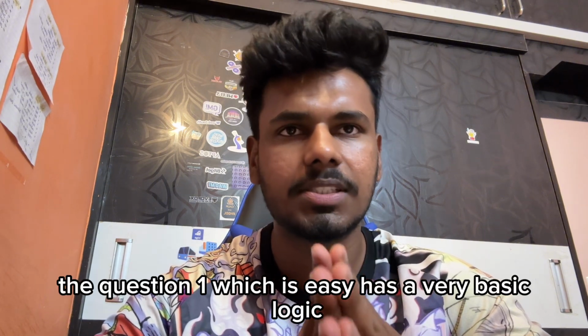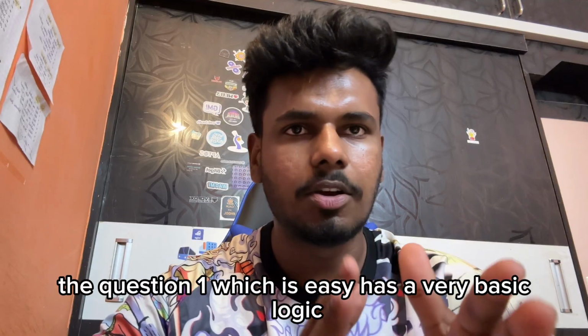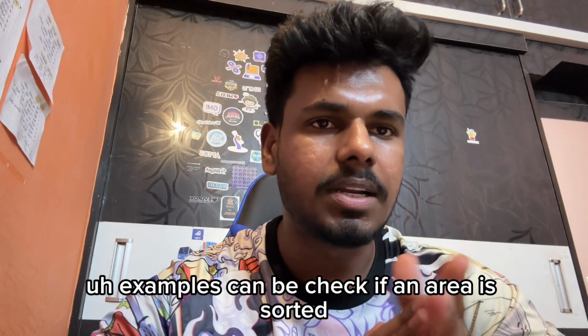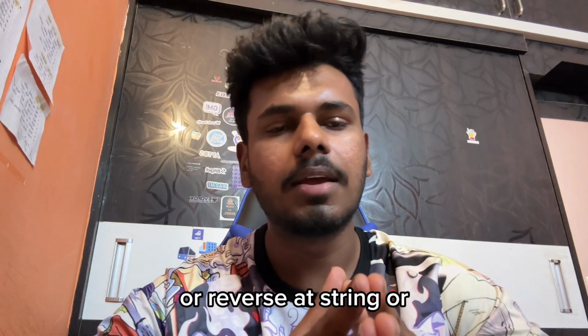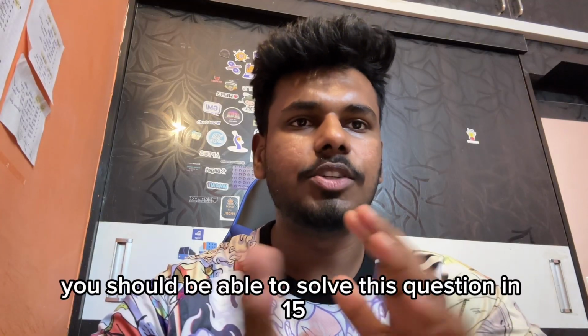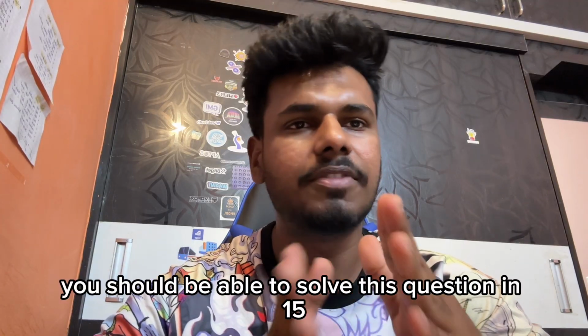Question 1, which is easy, has very basic logic. Examples can be: check if an array is sorted, reverse a string, or find the first non-repeating character in a string or array. So if your basics are clear, you should be able to solve this question in 15-20 minutes.